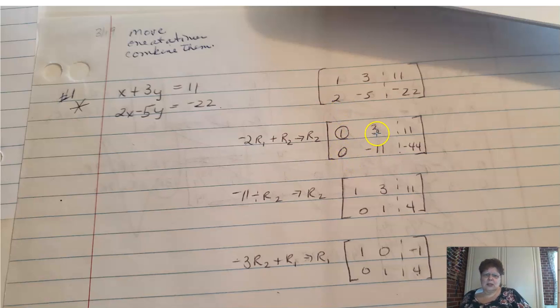Okay, so let's go ahead and do that again. I'm going to take 3 times negative 2 and get negative 6, which I'm going to add to the negative 5 and make that negative 11. One more time, I'm going to take 11 times negative 2, add that to negative 22, and put that back in row 2 as negative 44.